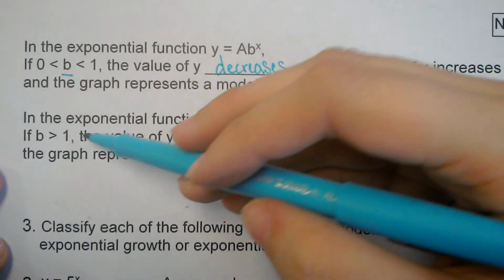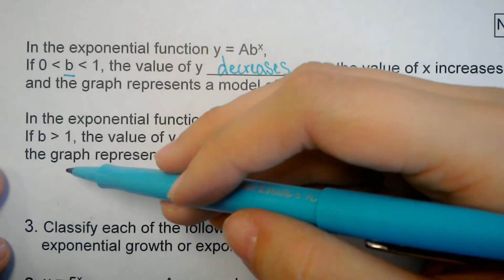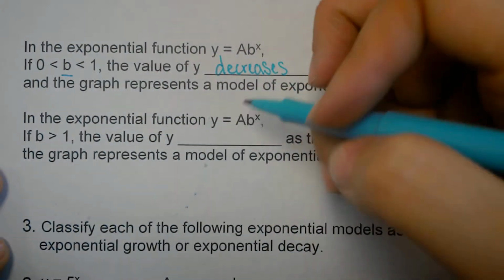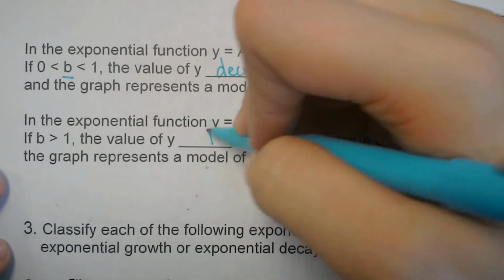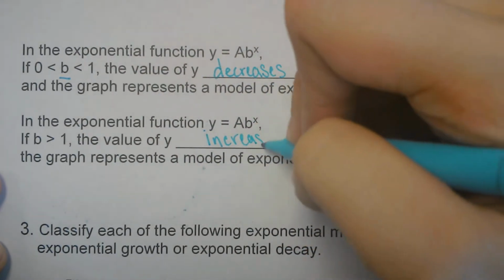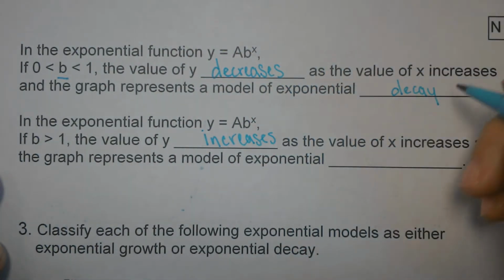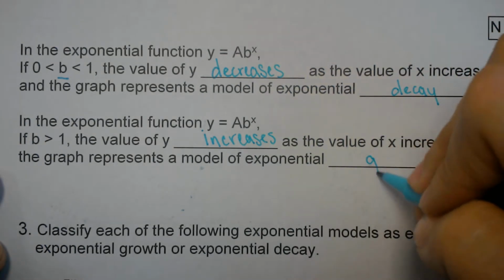And then if b is bigger than 1, like we saw where b was 2, the value of y increases as the value of x increases, this is exponential growth.